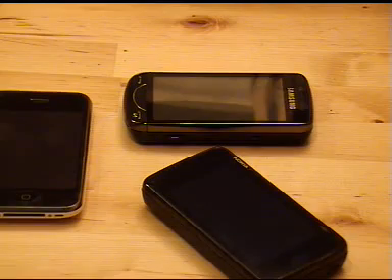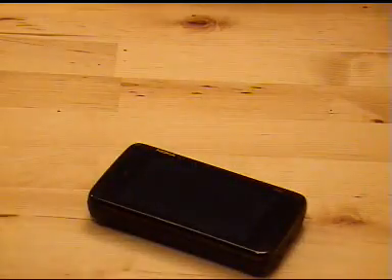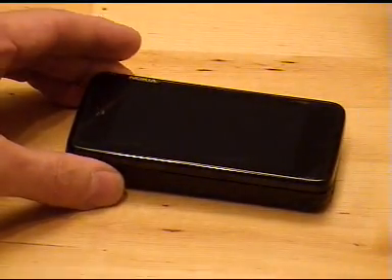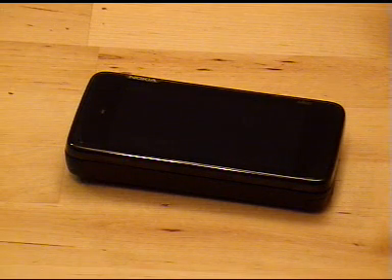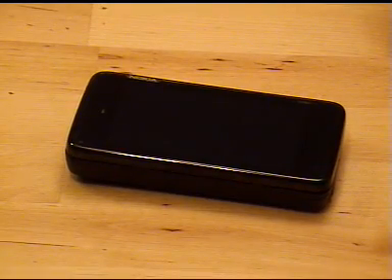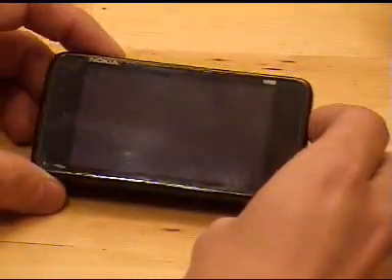It's going to be quite a difficult job to do that on the video, of course, but we'll try and do our best to show you around the software, or at least talk about some of the important features of the software on the N900.